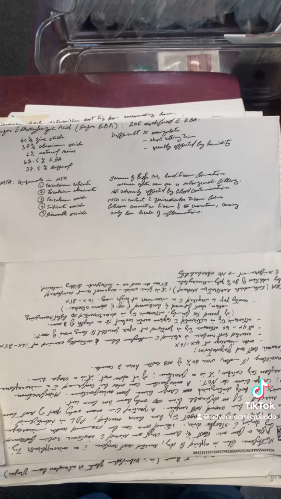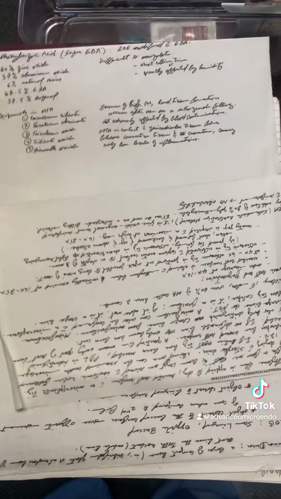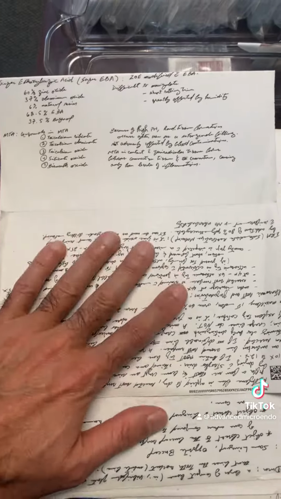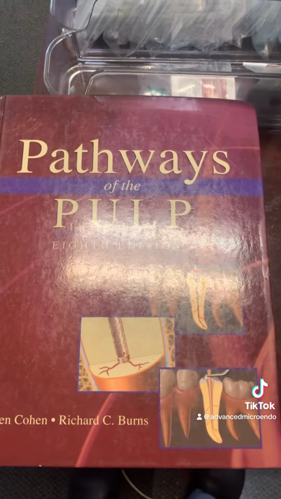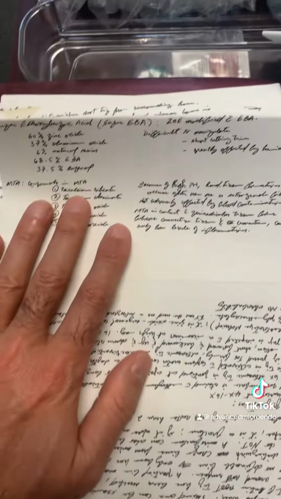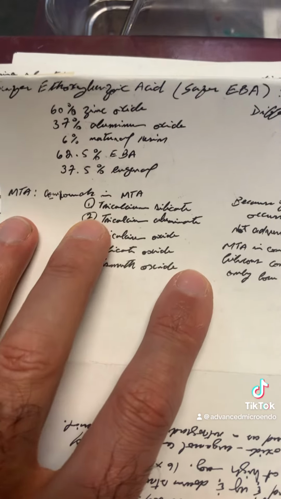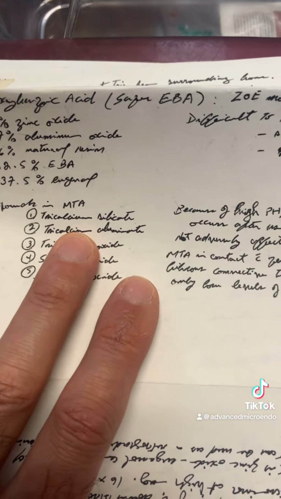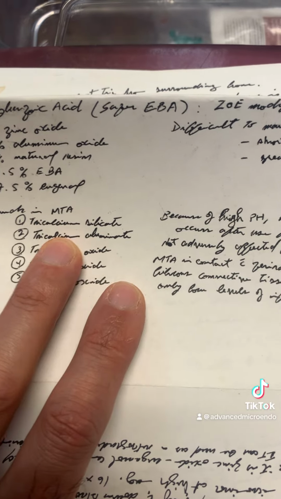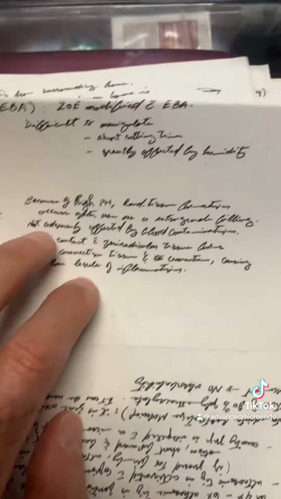Read this book. These notes are mine, my handwriting. I took these notes when I was reading Pathways 20-some years ago. Look at that. MTA. What's in MTA? Tricalcium silicate, and tricalcium oxide, and all that stuff.